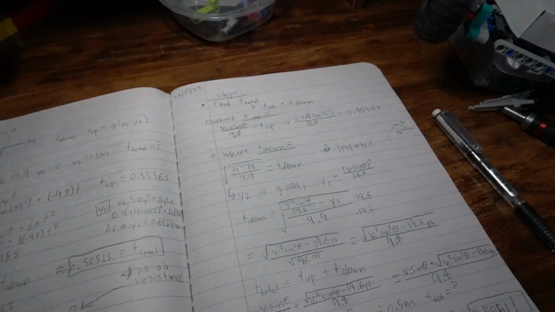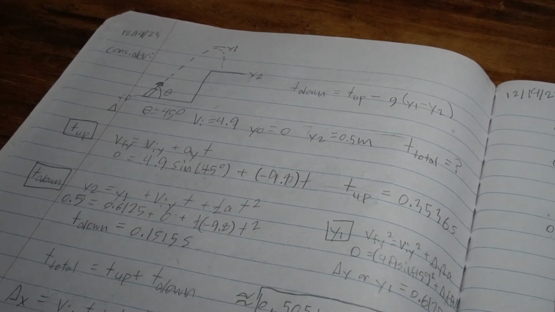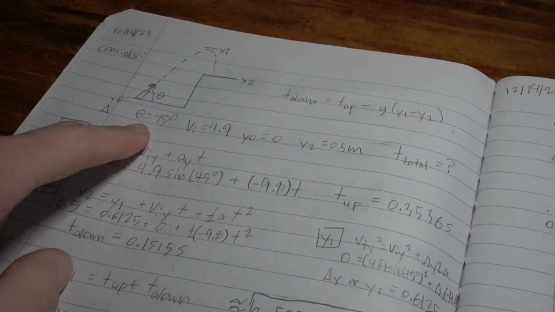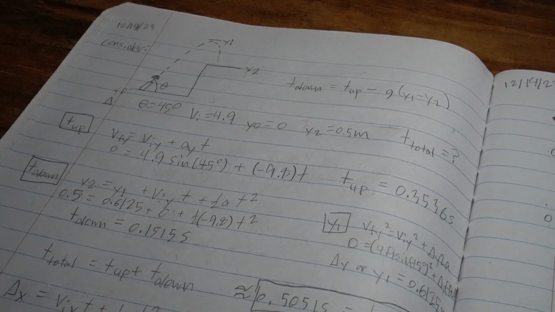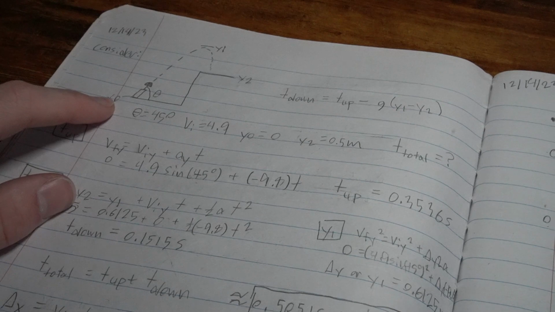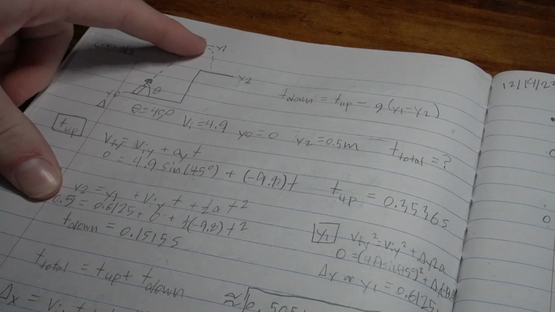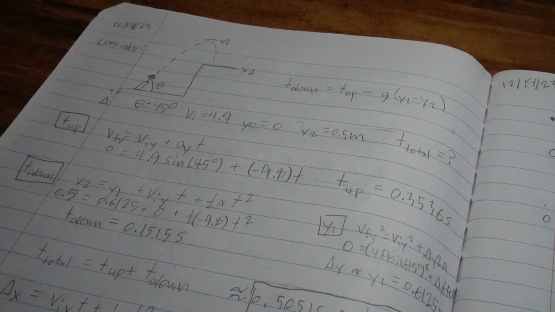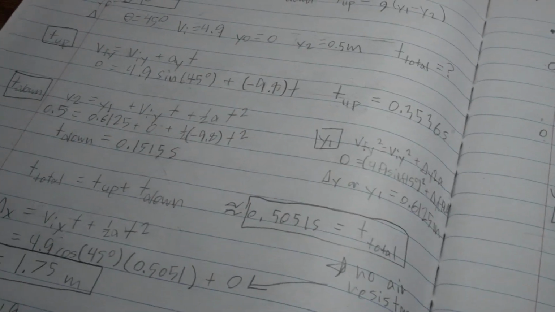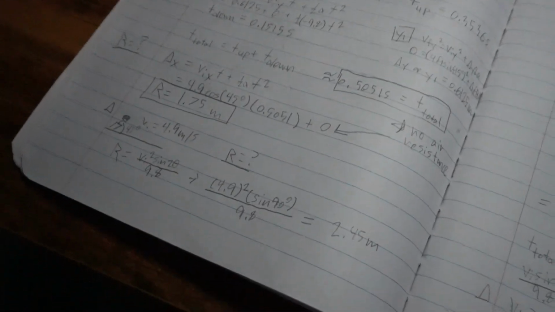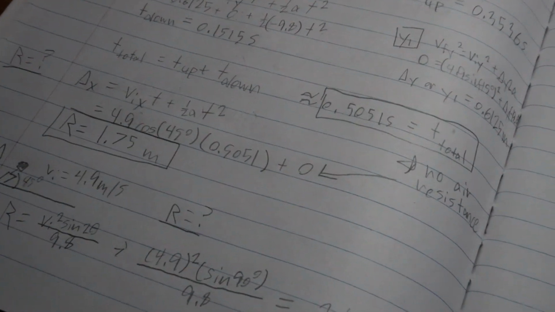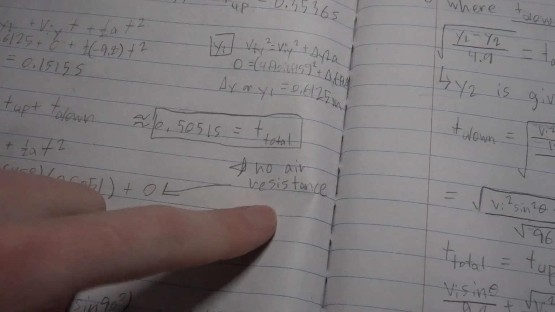So for my next approach, I just actually tried to do an example, right? So I gave it specific values. Theta equals 45 degrees. Initial velocity is known. Y0, which is the initial, like the ground level. Y1 was the maximum height of the dart, and then Y2 was the height of the target. And then I found the time up and time down, and then I used time up and time down, I used my range formula to find that range. Of course, assuming there's no air resistance.